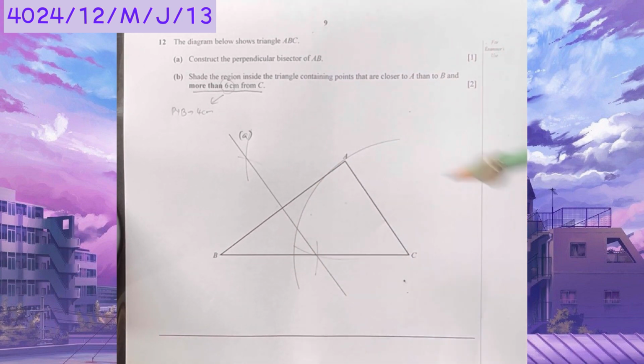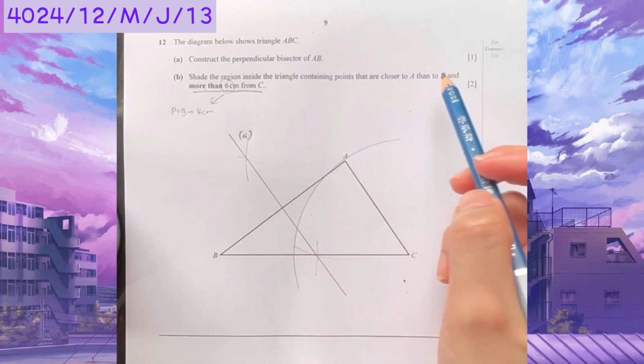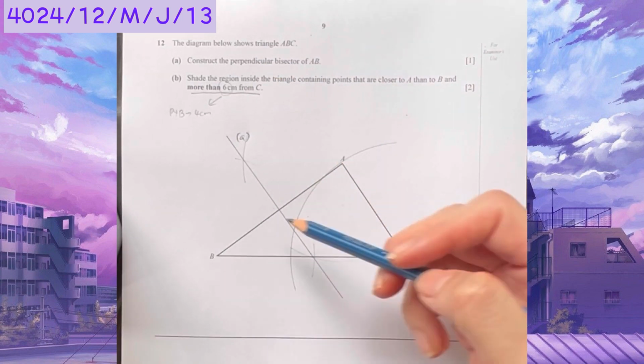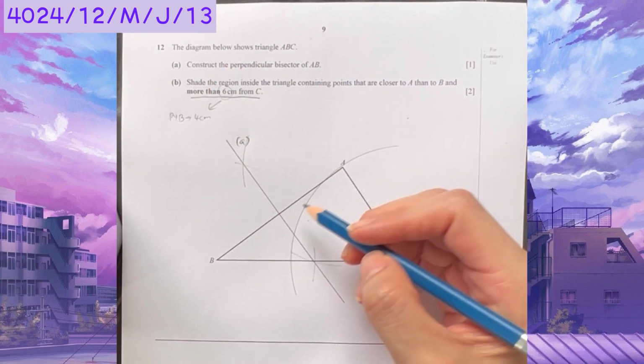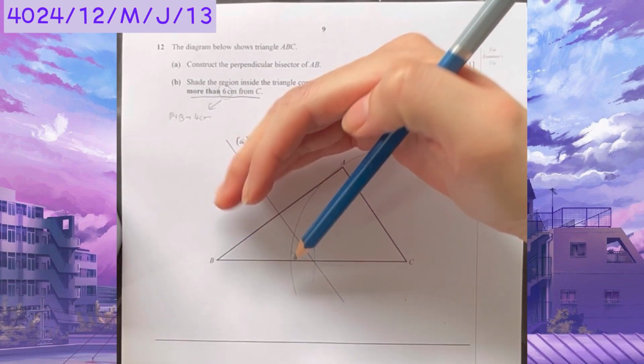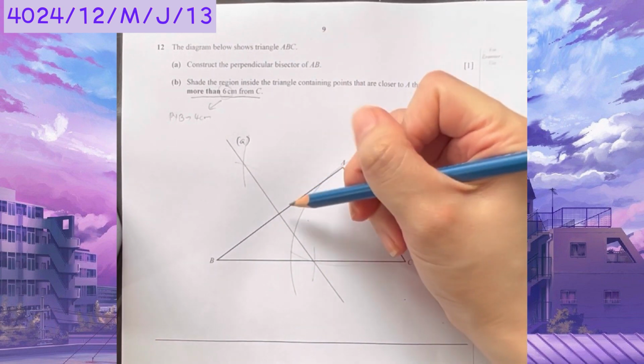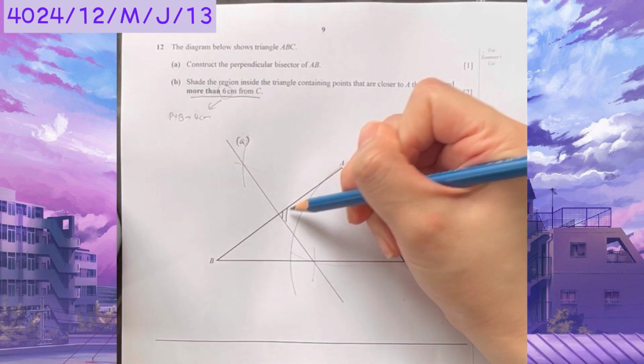You don't need to draw a full circle because they want you to shade the region inside this triangle containing points that are closer to A. Closer to A and more than 6 cm. So the one that is shaded is here.